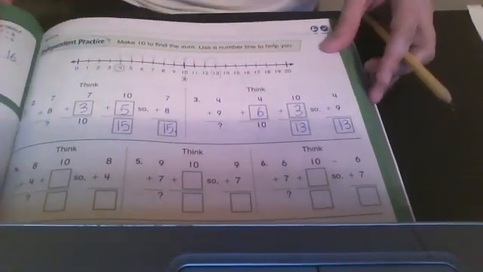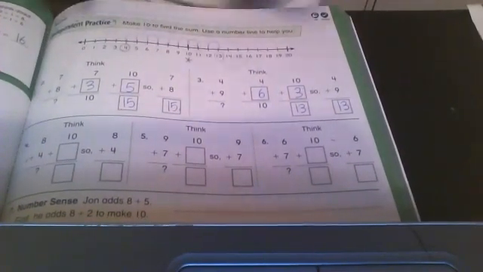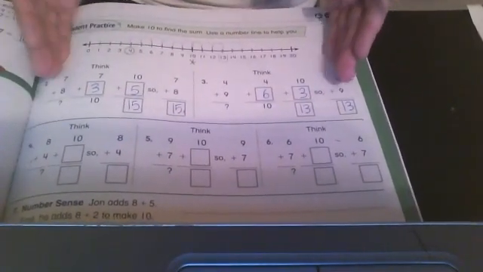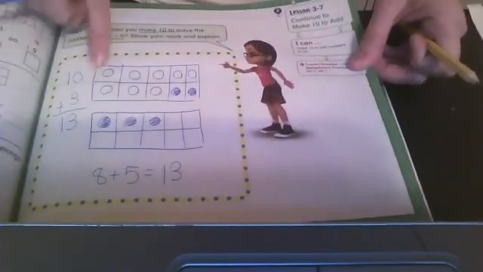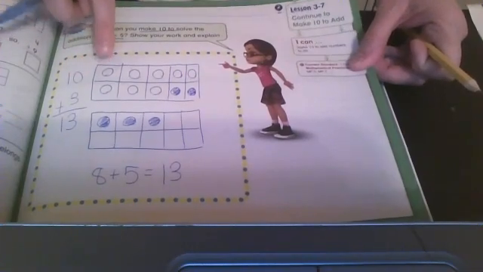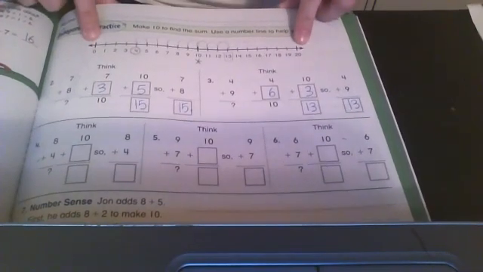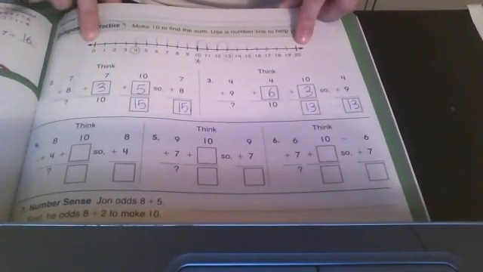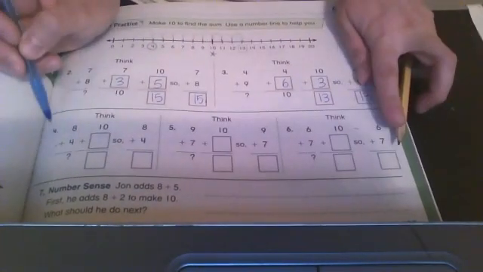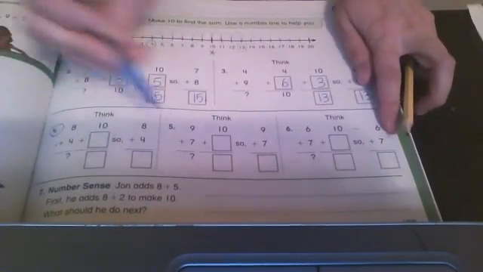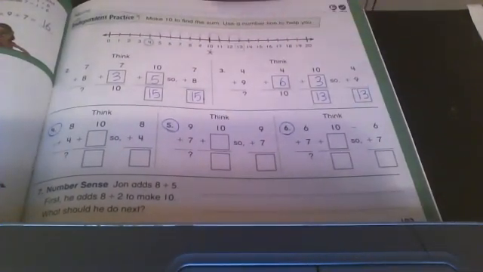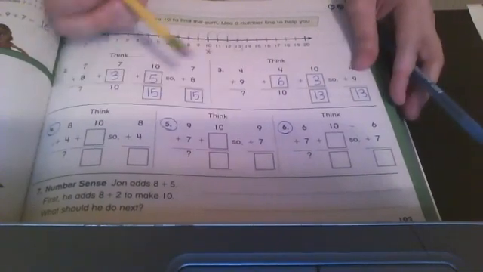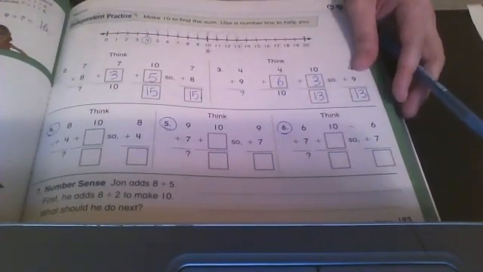Okay? All right, boys and girls. So this is just more practice with making a 10. And instead of using what we have been using, which is our 10 frames, they just show you a different strategy to make a 10, which is using a number line. Okay, so I would like you to try today numbers 4, 5, and 6 on your own. You can use this number line. Again, it's nice to use a pencil if you can. That way you can erase easily as you go.